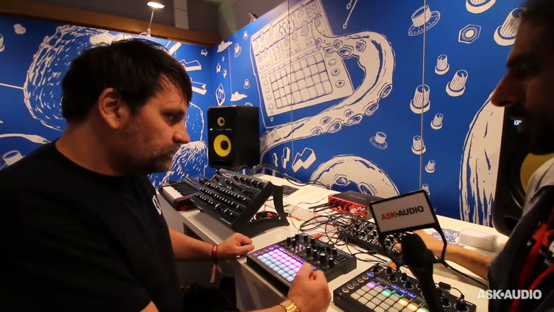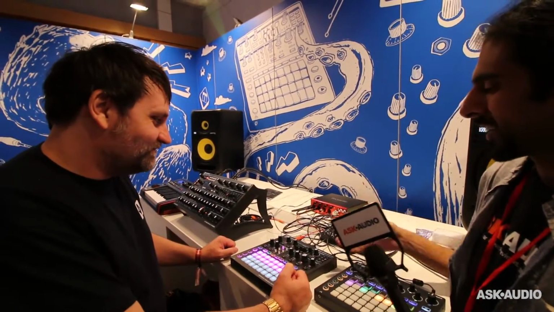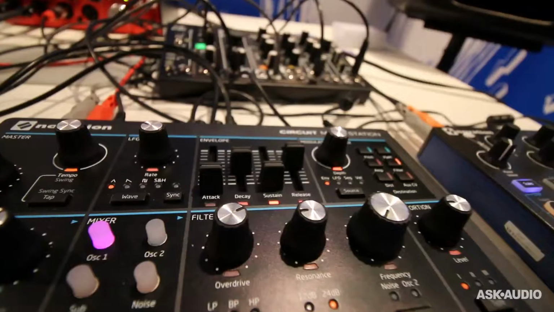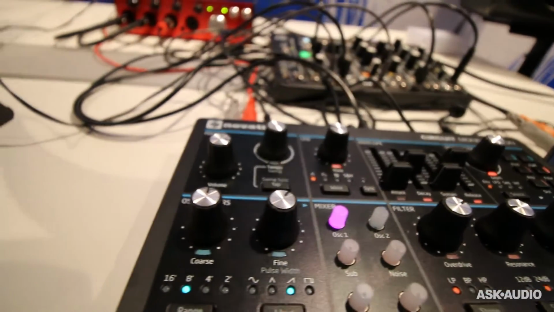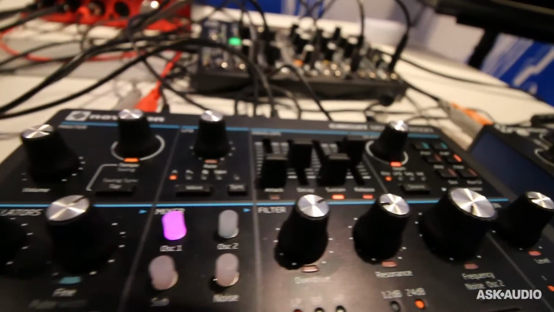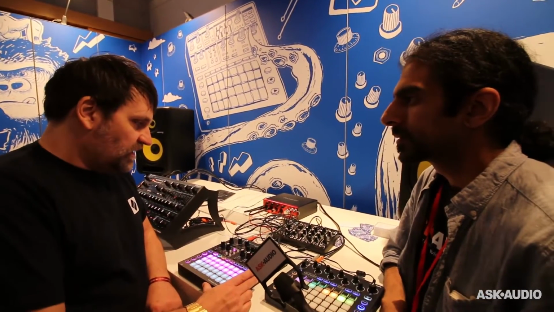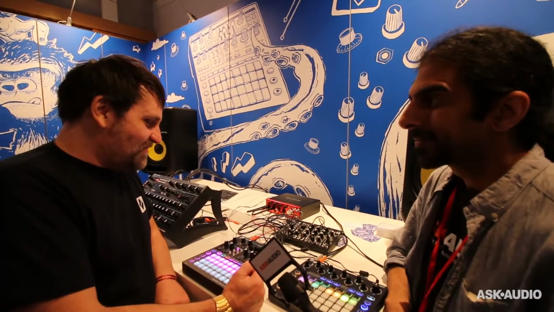To have the Make Noise Zero Coast here and to see it interfacing with the Circuit Mono Station is exactly what a lot of people at Superbooth would be very interested in. Yeah, exactly. For a long time, this is the first time we've had CV and gate on here, so why not have something that reacts to that and make use of it.